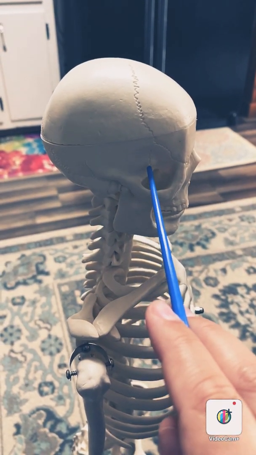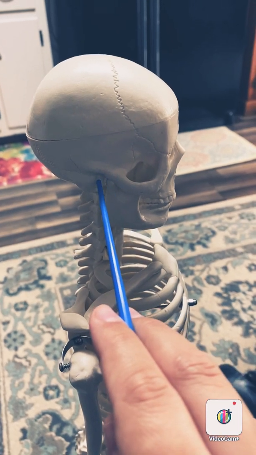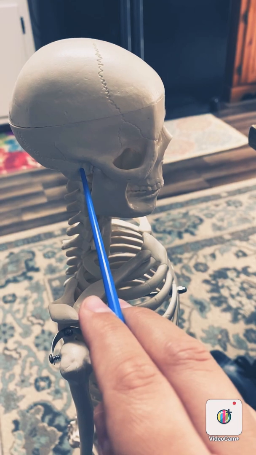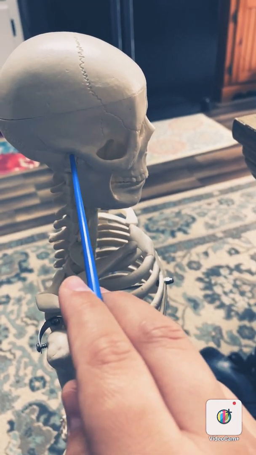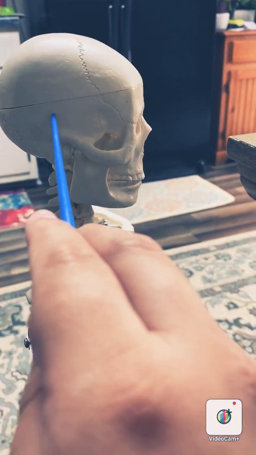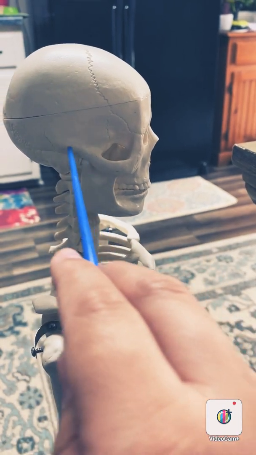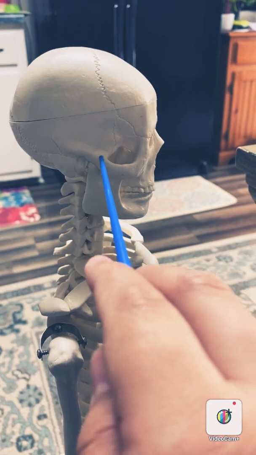This area here, and part of the jaw, to the ear canal, is the temporal bone, this area right here. I'm hoping you can see this correctly. This area right here. If I could mark it, I would. But I'd rather not mark the skeleton.